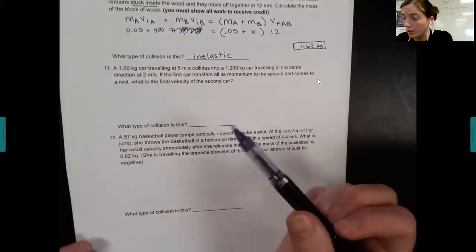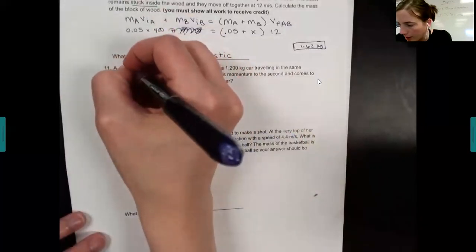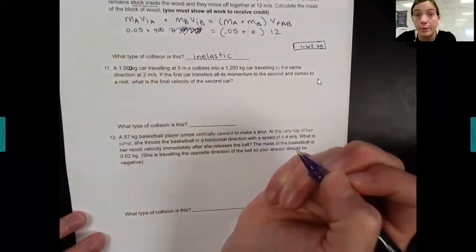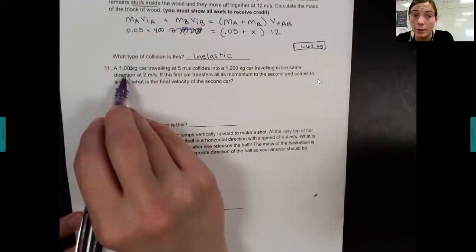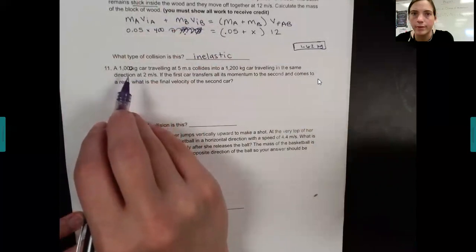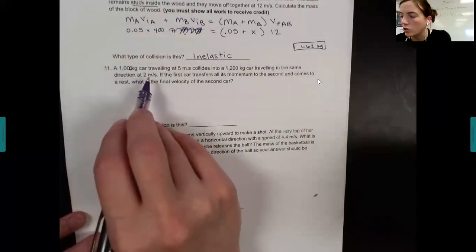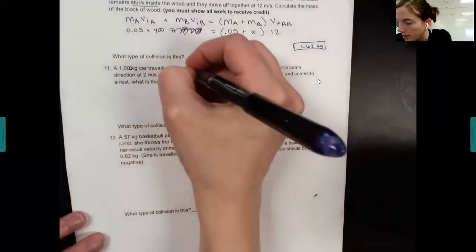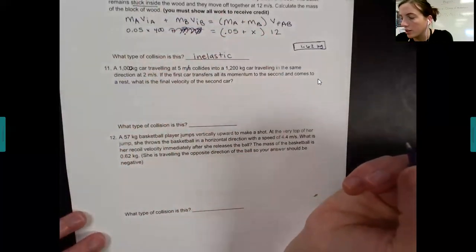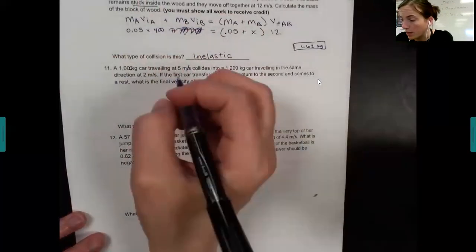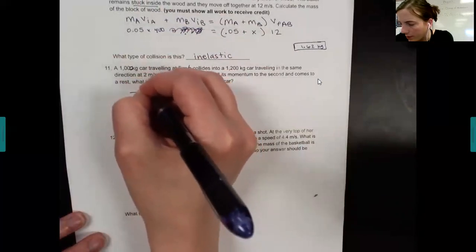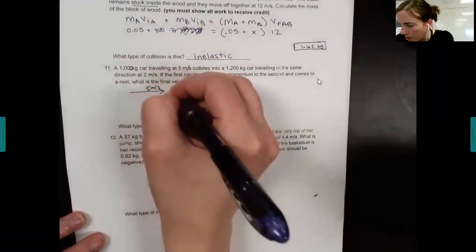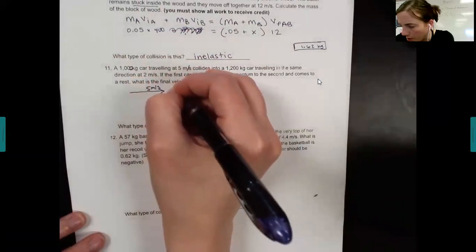Number 11, this should say, again, I'm sorry, I'm not perfect, never claim to be perfect, won't ever be perfect. Okay, that should say 1,000 kilograms, not 1,00. That makes sense. Okay, traveling at 5 meters per second, collides into a 1,200 kilogram car traveling in the same direction at 2 meters per second. Okay, so car A is traveling fast at 5 meters per second. Car B is traveling slow at 2 meters per second.